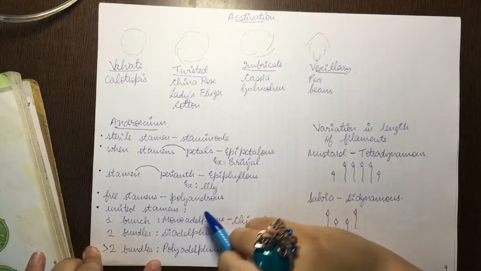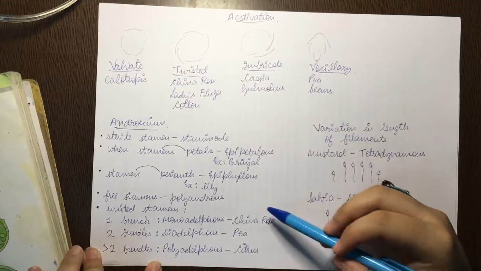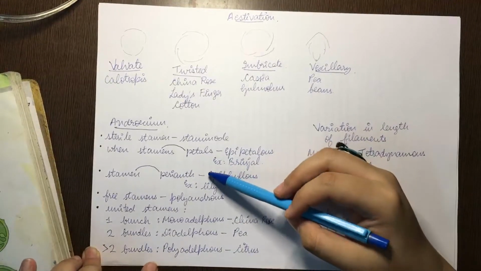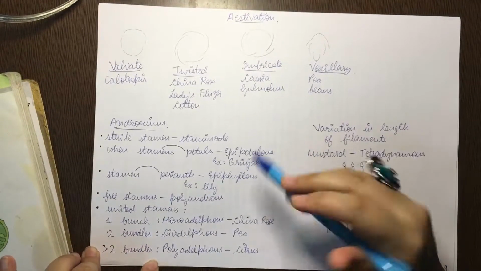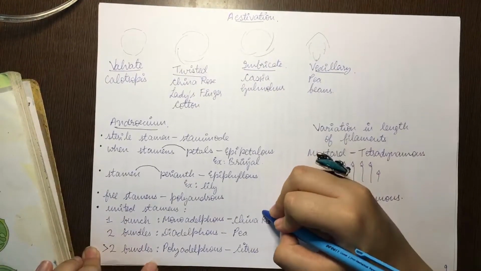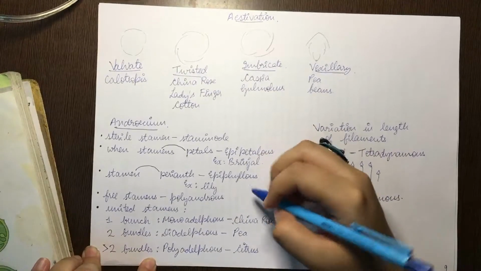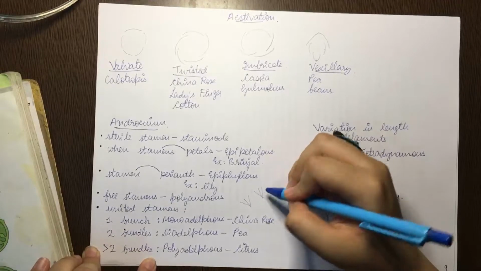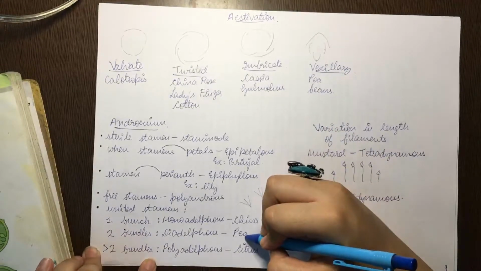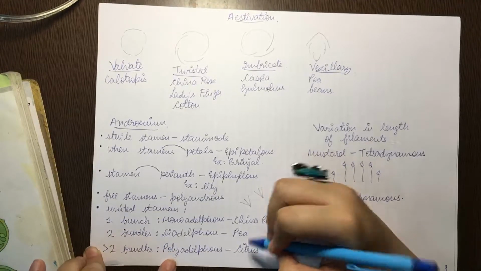Now free stamens are known as polyandrous, and when the stamens are united, monodelphous, when they are united into one bunch, China rose, Malvaceae family. Diadelphous, when there are 2 bundles, pea, and when there are more than 2 bundles, polyadelphous, citrus.